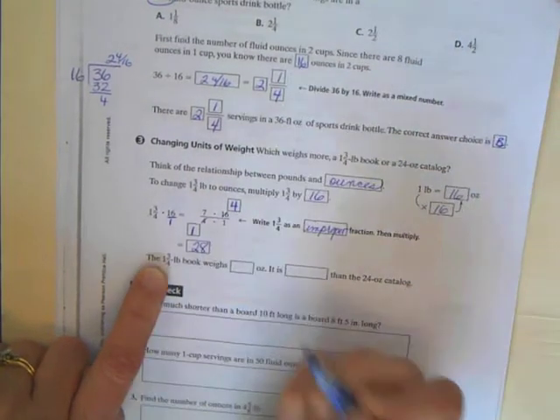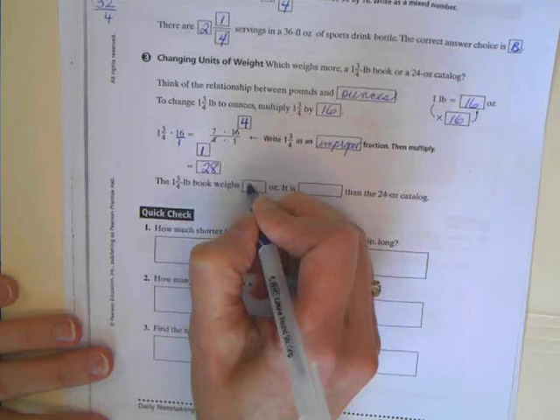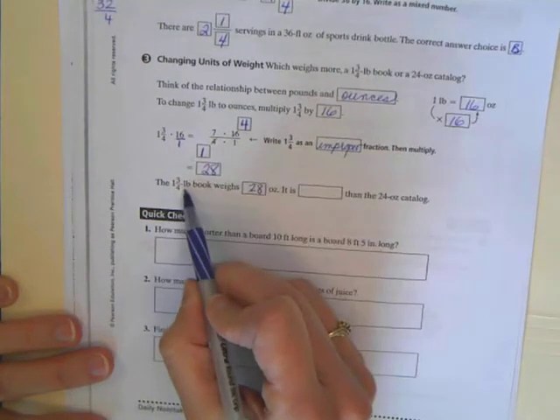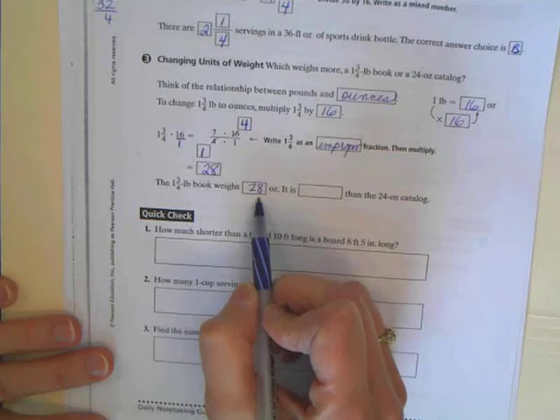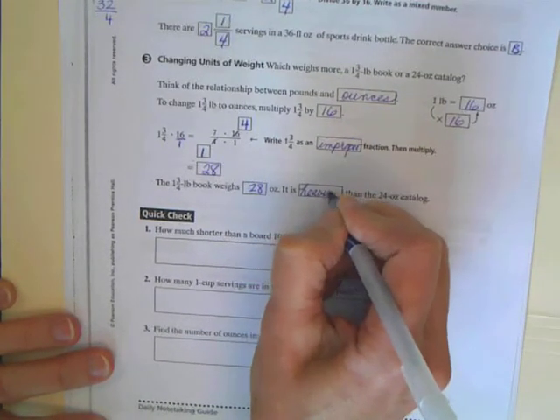Whenever it's a denominator of 1 and it's your final answer, just don't write it, because you don't need it. In simplest form it's 28 ounces. The 1 3/4 pound book weighs 28 ounces. It is heavier than the 24-ounce catalog.